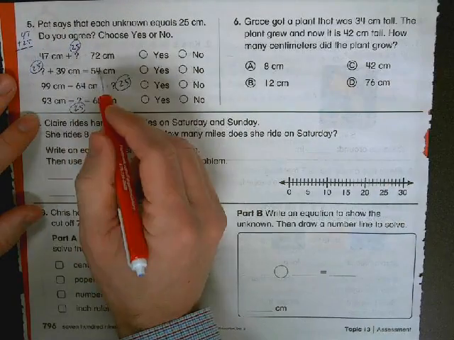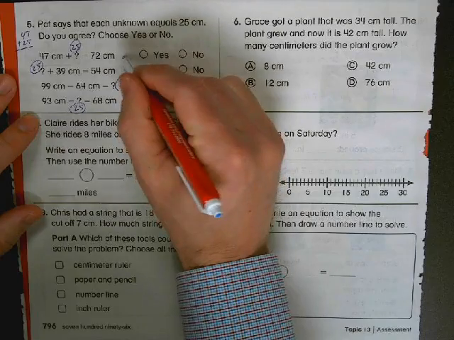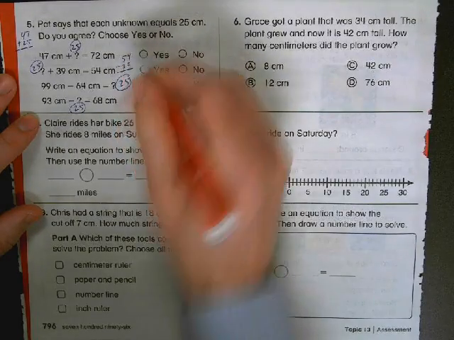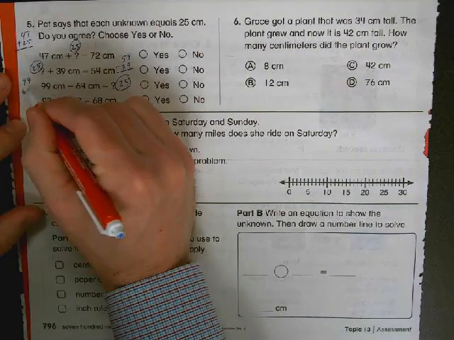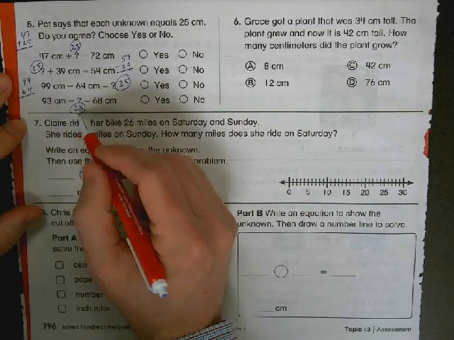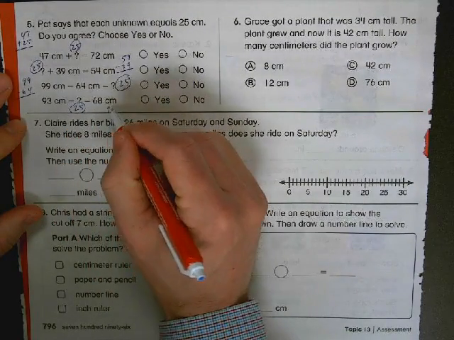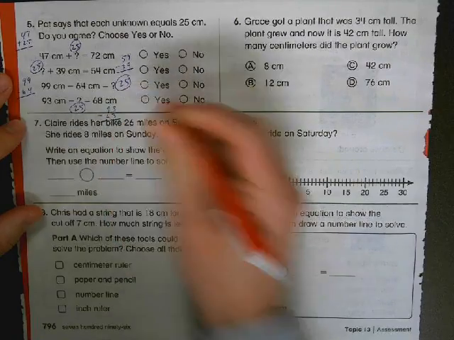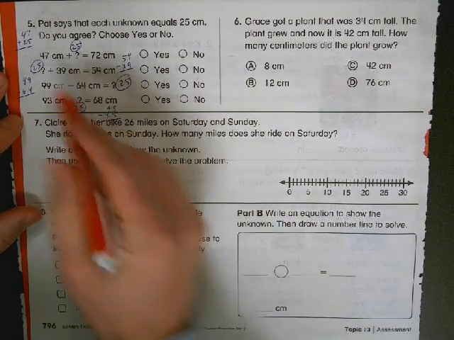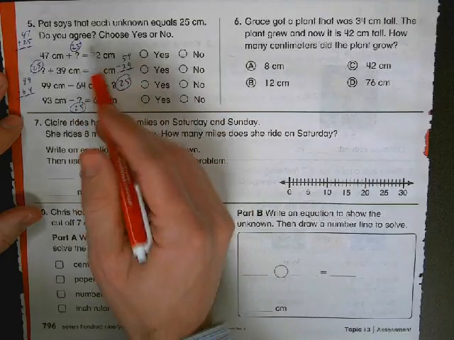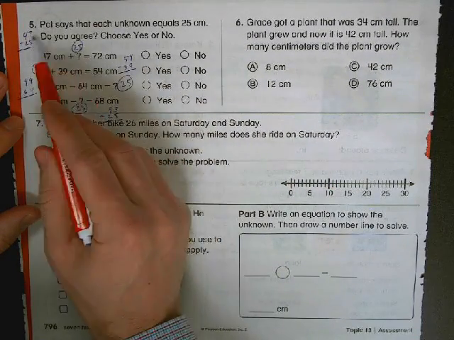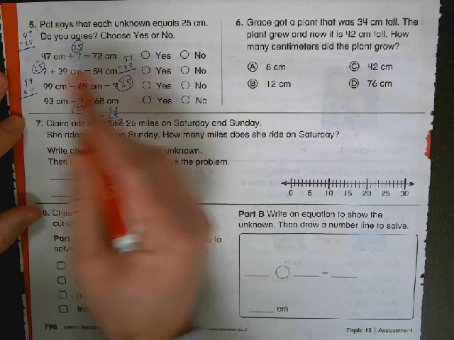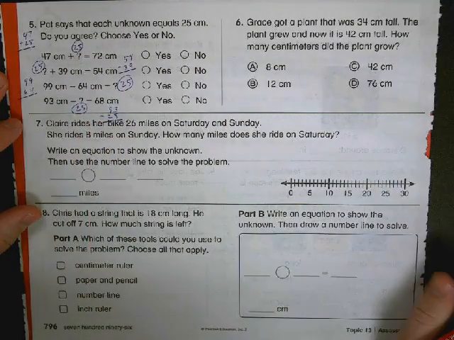Here you have to do 54 minus 39. 99 minus 64. All you have to do is solve for them. And then 93 minus 25. You're literally just solving for each one of those and figure out, yes, that equals 25, or no, it doesn't. So if it's 47 plus 25 over here equals 72, it's yes. If it doesn't equal 72, it's no.